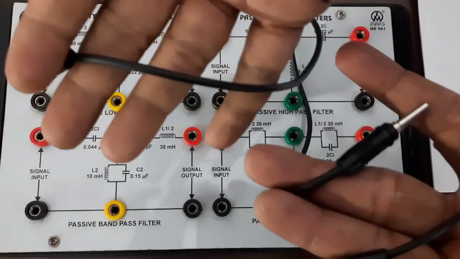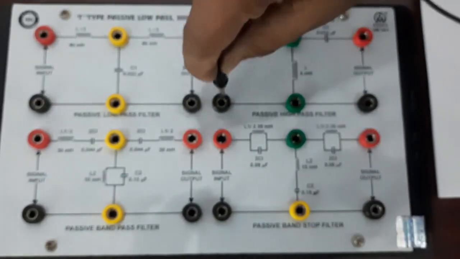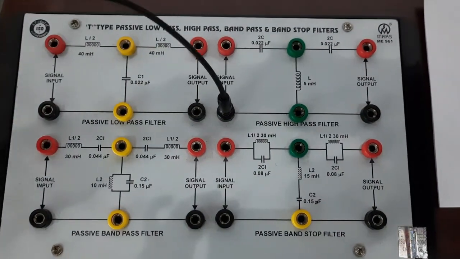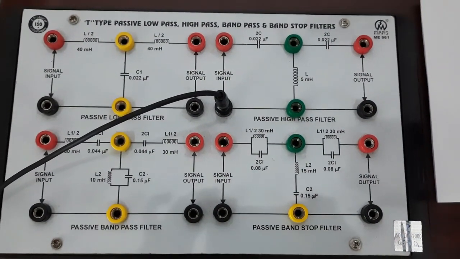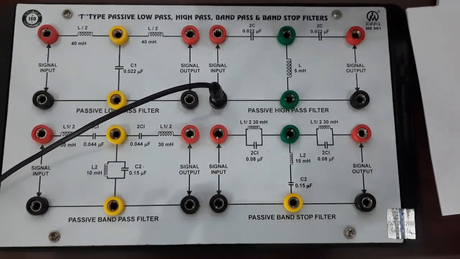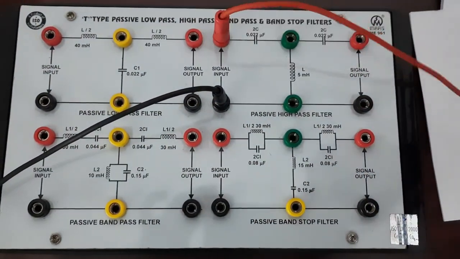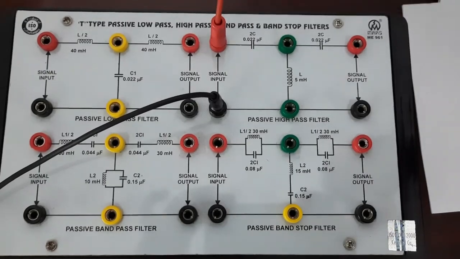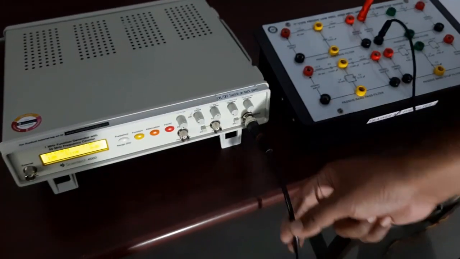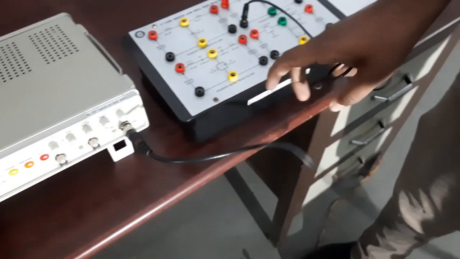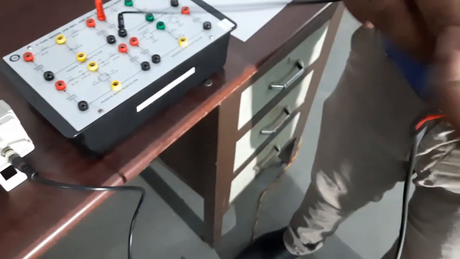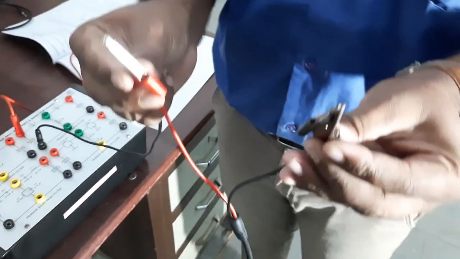Now we will take small cables in order to connect to the crocodile cable. I have connected the black cable to the black port and the red cable to the red port of the signal input. This signal input will be going to the function generator. Now the coaxial cable has two different ends at the last, a red end and a black end.